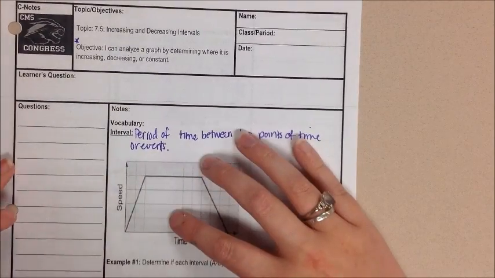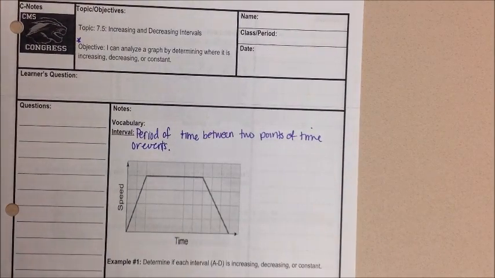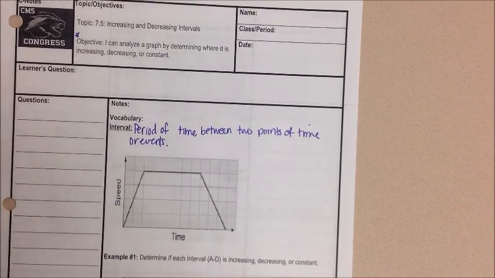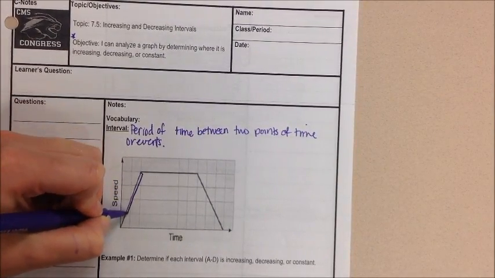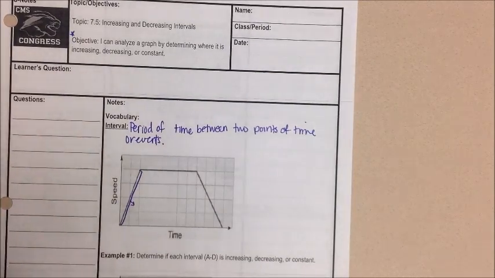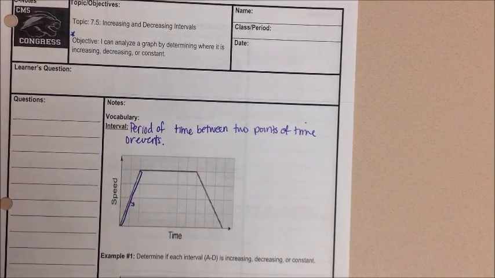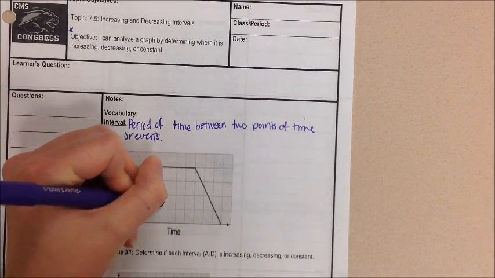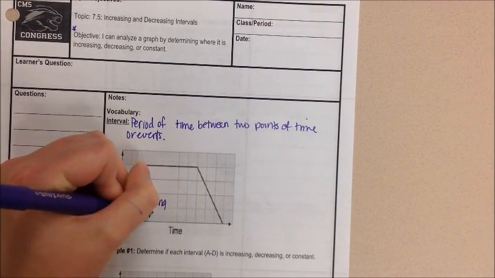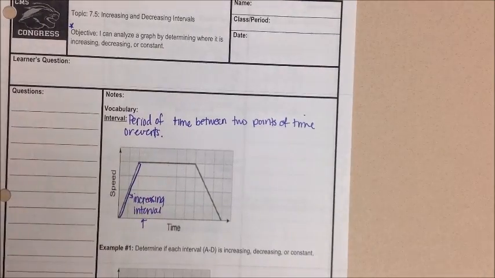Okay, so looking at this graph, we're going to decide where it's increasing, decreasing, and constant. I hope it's self-explanatory. We're going to talk about it. So this first section is my what interval? Is it increasing, decreasing, or constant? It's increasing. So this is an increasing interval, okay, because it goes up.